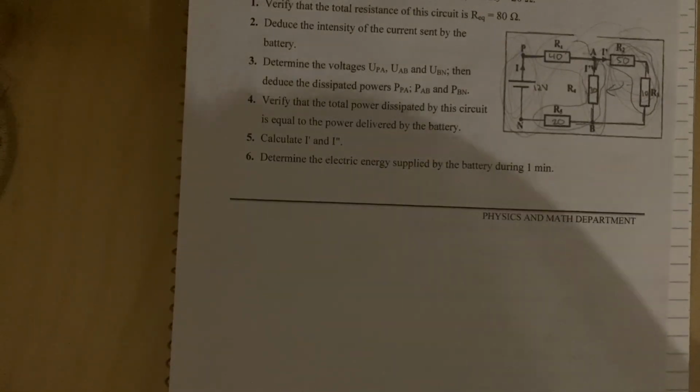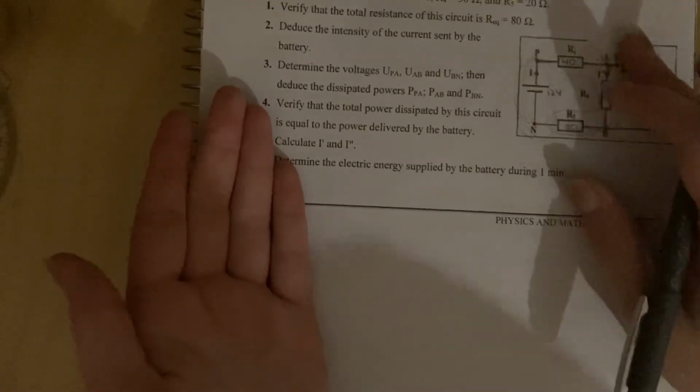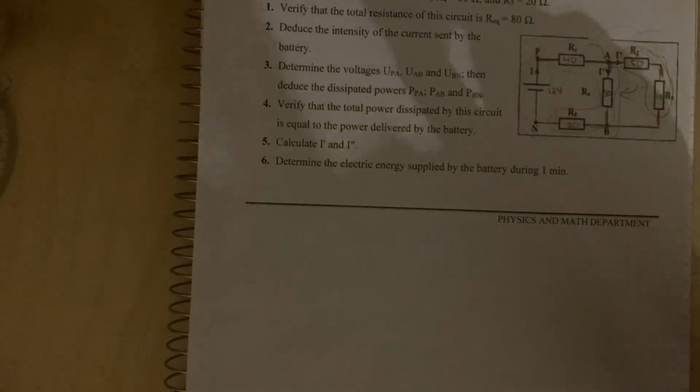Now, they ask us to verify that the total power dissipated by this circuit is equal to the power delivered by this battery. So what they're telling us to do is, first of all, calculate the total power by the circuit, and then calculate the total power by the battery. We need to verify that they're equal.